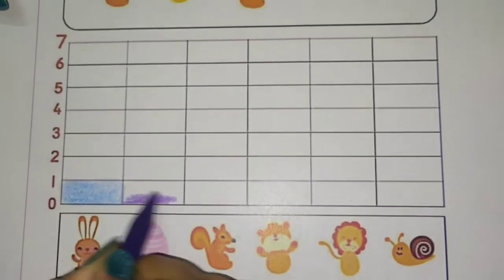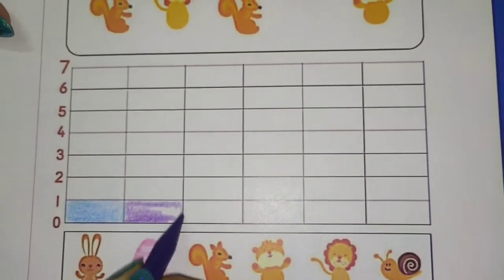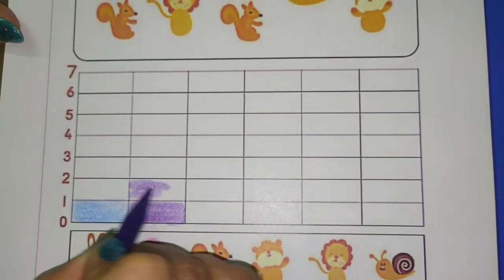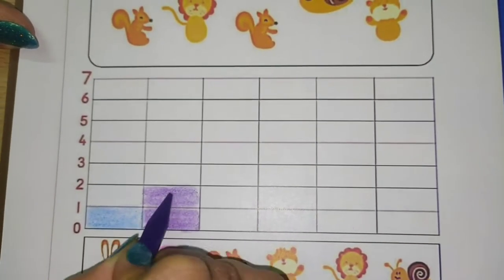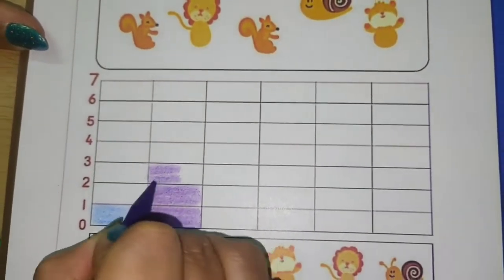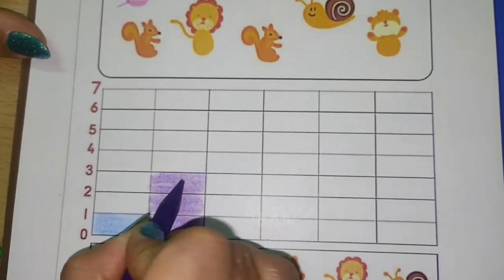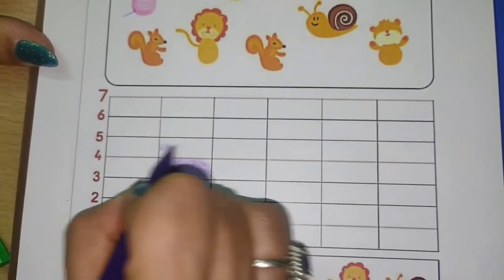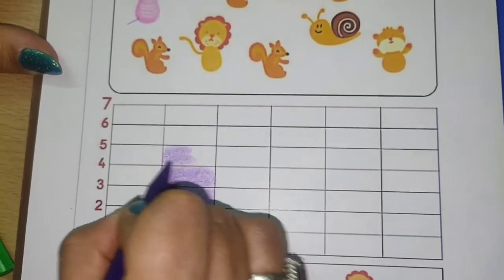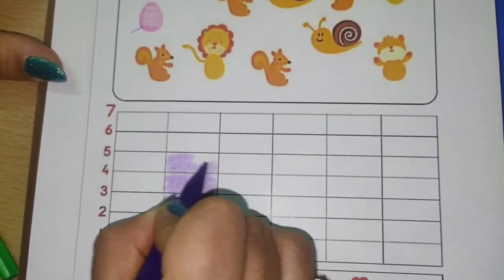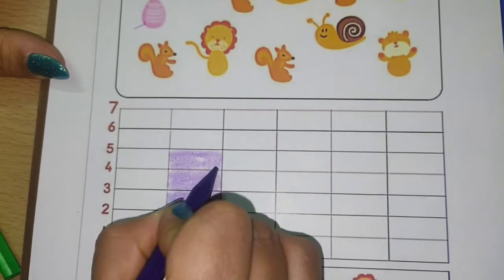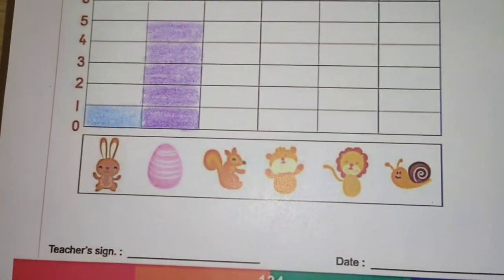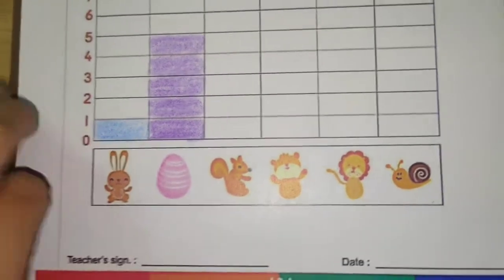So we have to color, yes, we have to color 5 boxes. That's 1, 2, 3, 4, 5. Okay.